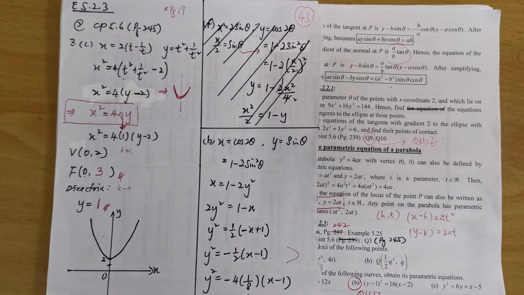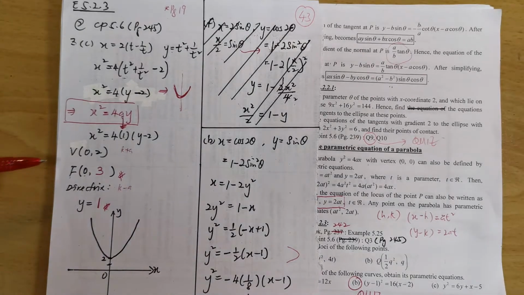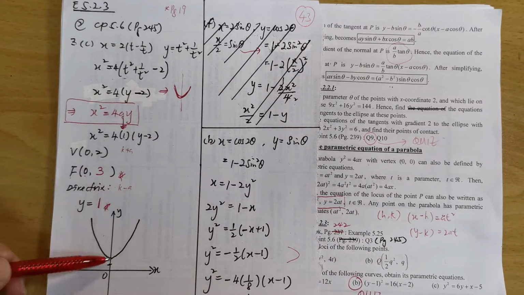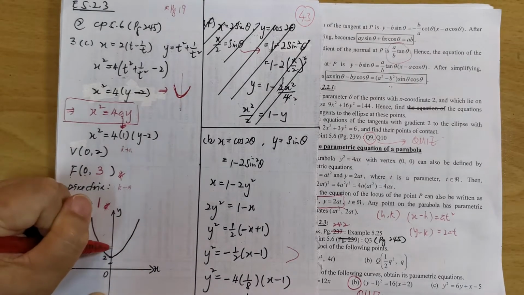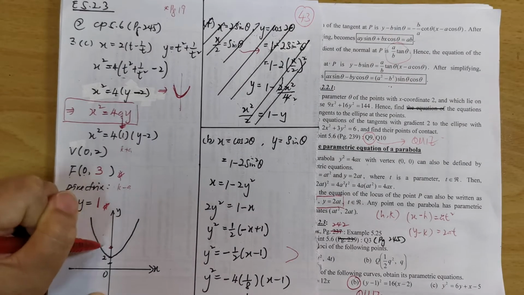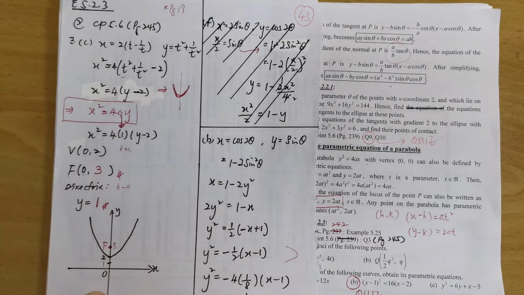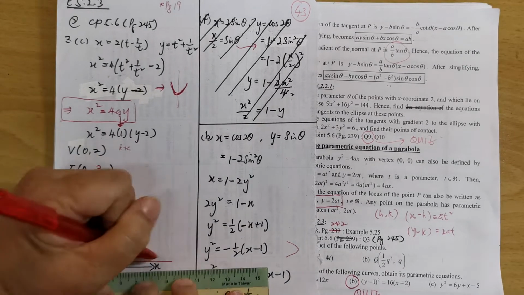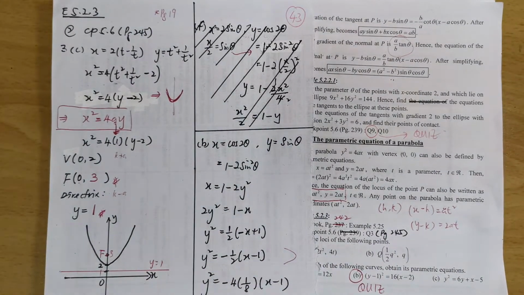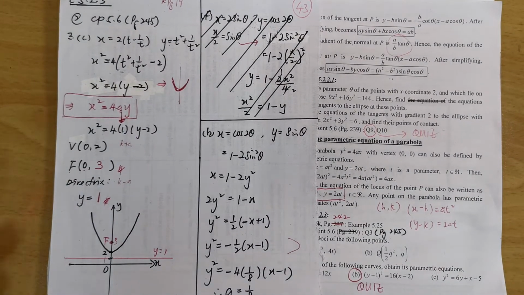Now the question wants you to sketch the curve. The vertex is 0, 2, so here, then just open upwards. If you want to mark down your focus also can. The focus is here, 1, 2, 3, and the directrix is y equals 1, so this line, this is your directrix. So this is question 3C.